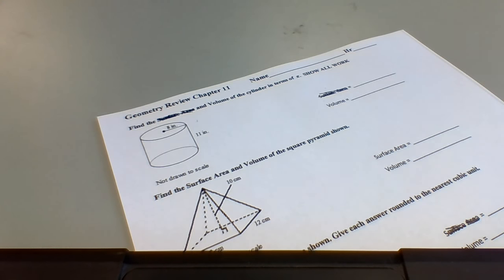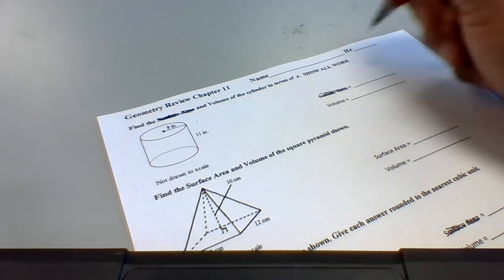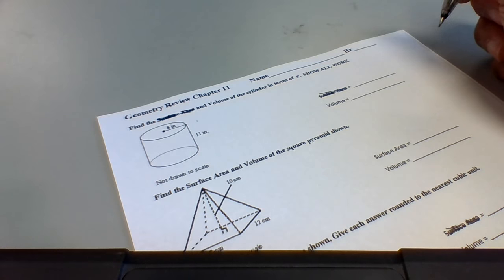Hello, this is chapter review 11, number 2. Find the volume of the cylinder in terms of pi. Show all work.